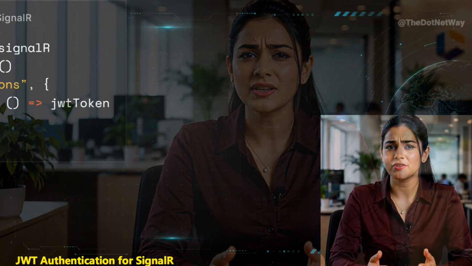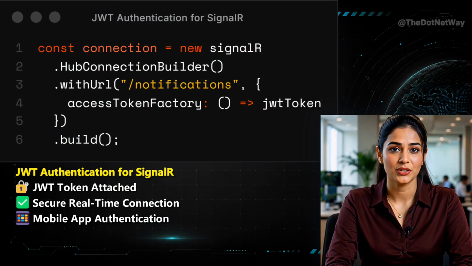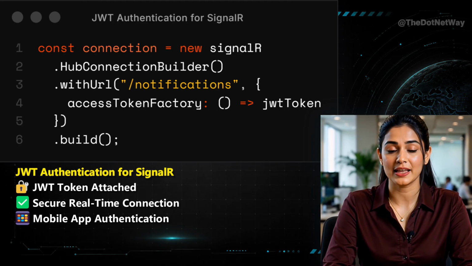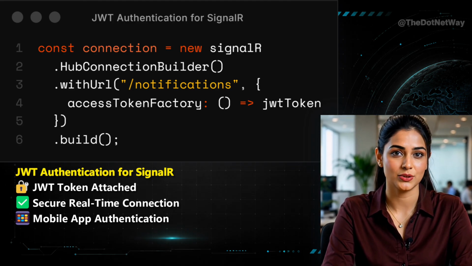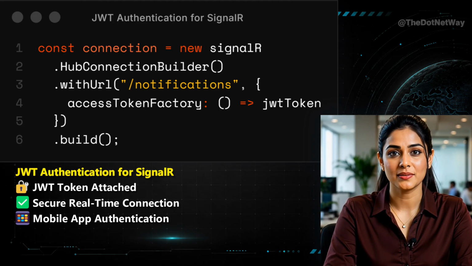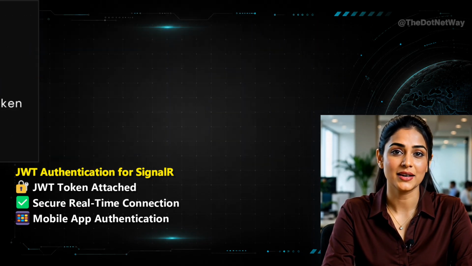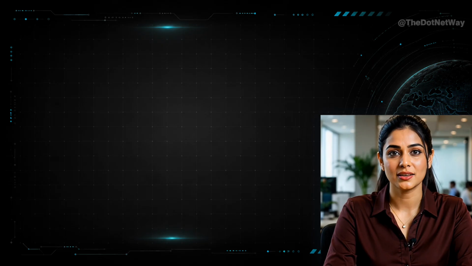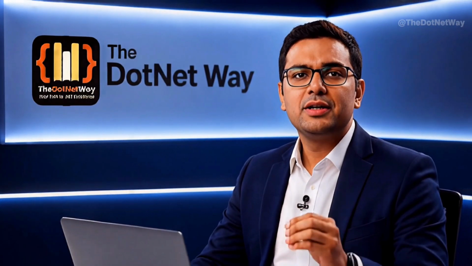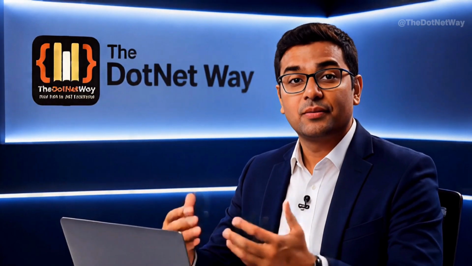Yes, this is extremely common in production. The front end attaches the JWT token during connection creation, and ASP.NET Core validates it using the normal authentication middleware. This allows SignalR to integrate cleanly with modern APIs and mobile applications. What happens if the internet disconnects temporarily?